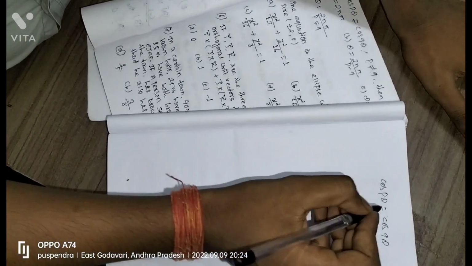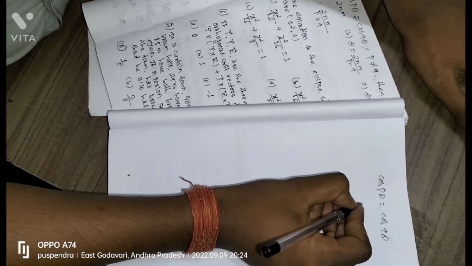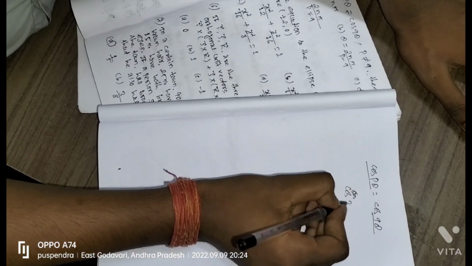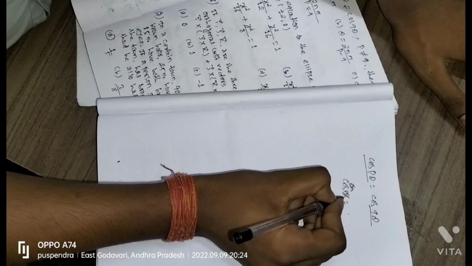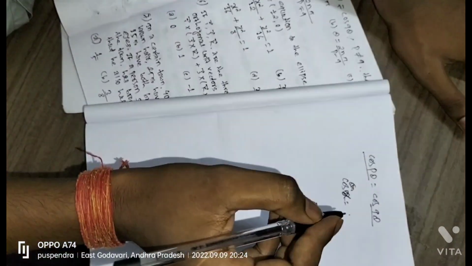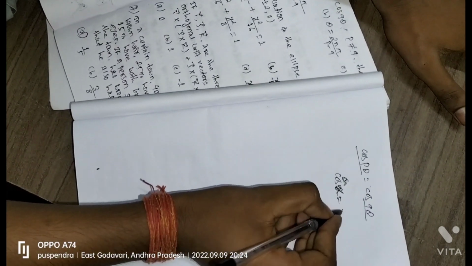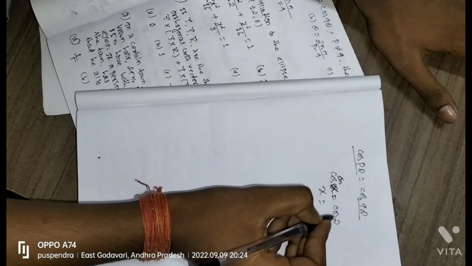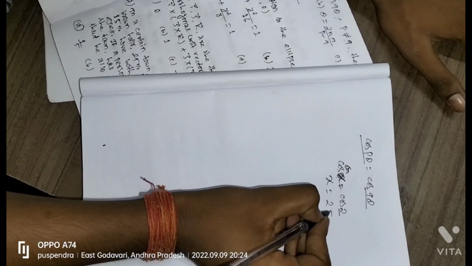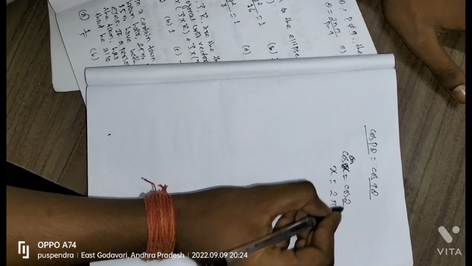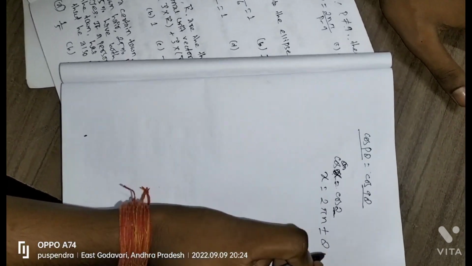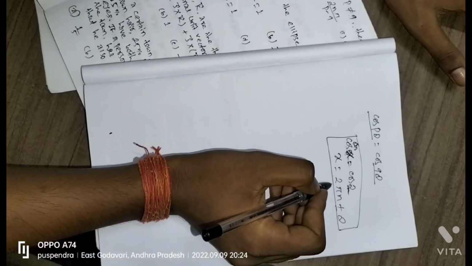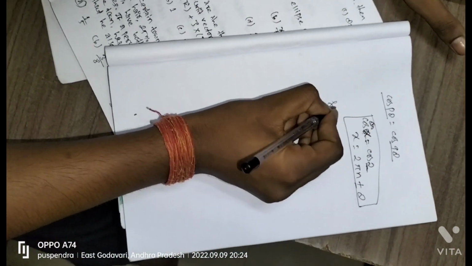One thing we have to memorize. If cos x equals cos theta, then we have to memorize that x equals 2 pi n plus or minus theta. So we have to use theta. This thing we have to memorize. Okay, now let's see, similarly, what is the question?